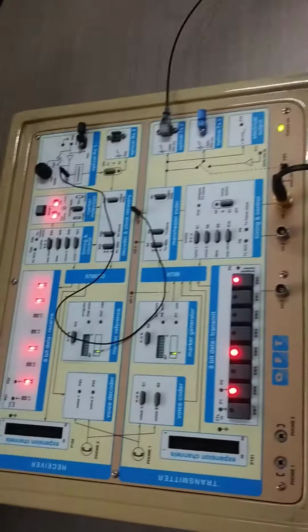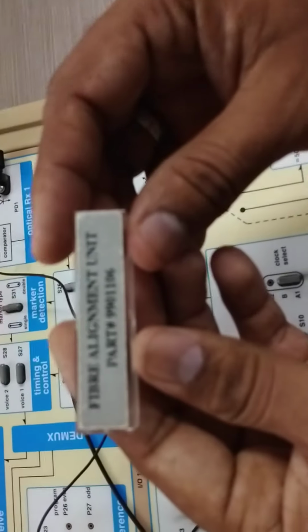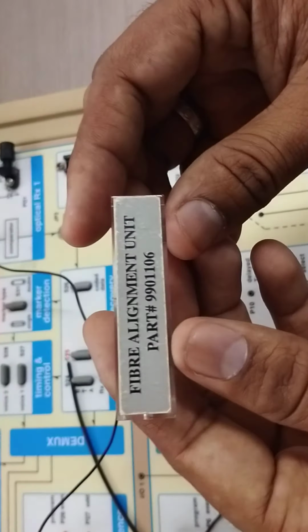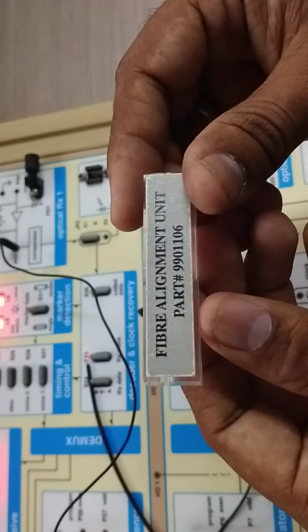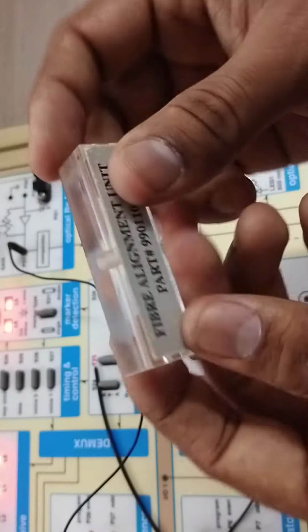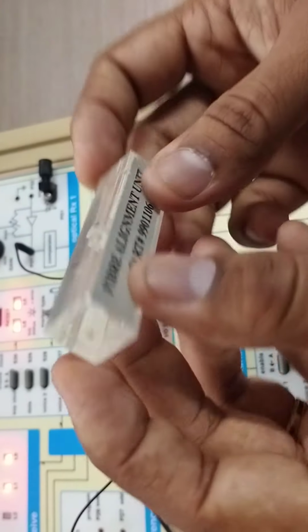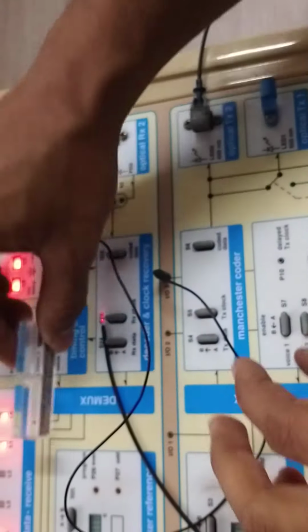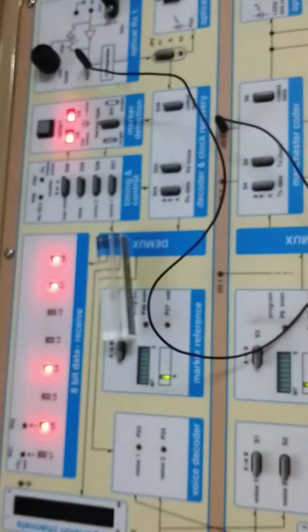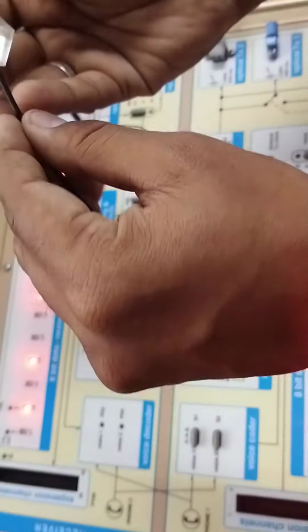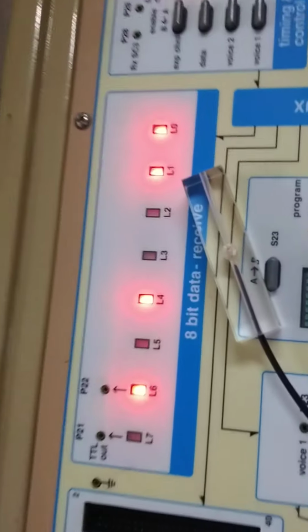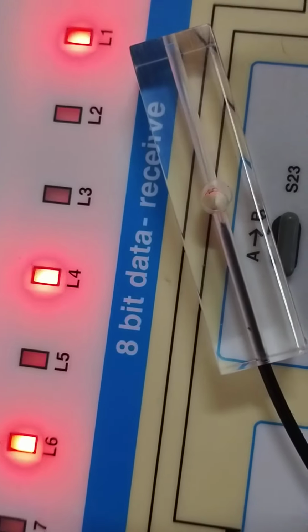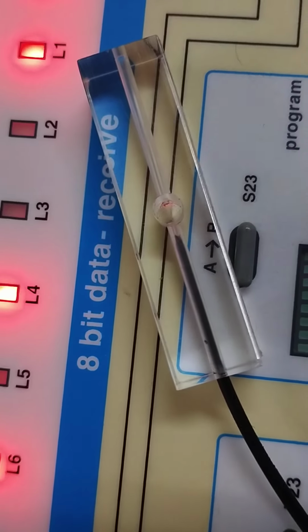For coupling loss we need a coupling unit. This is the fiber alignment unit. When coupling two different fibers, we should have an alignment. Both ends have a slot for optical fiber insertion. I am going to insert my 1 meter cable from one end, and the 3 meter cable at the other end.